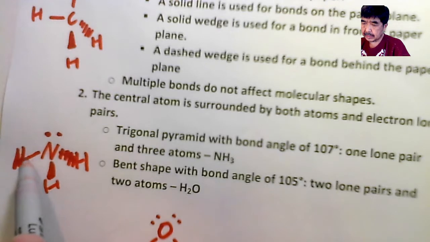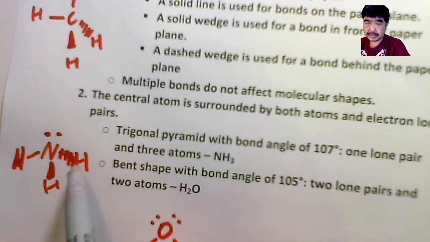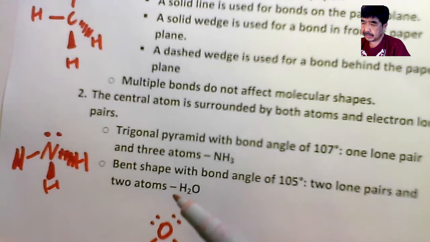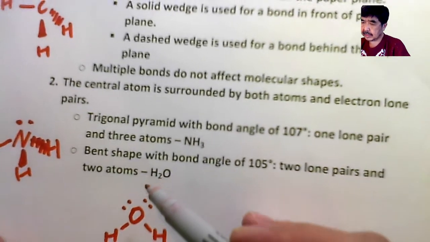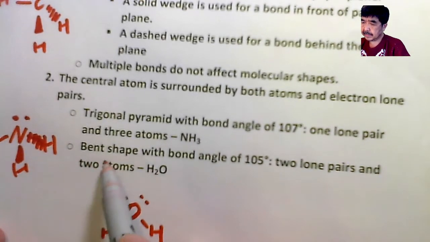This solid line is on the paper plane. This is a wedge above the paper plane. This is the dashed wedge, behind the paper. This is called the trigonal pyramid.